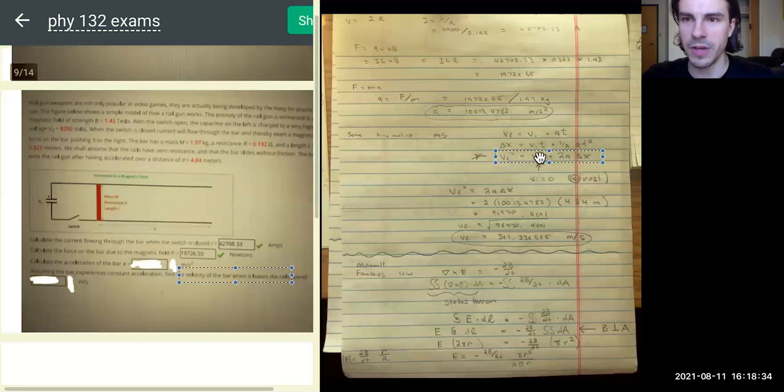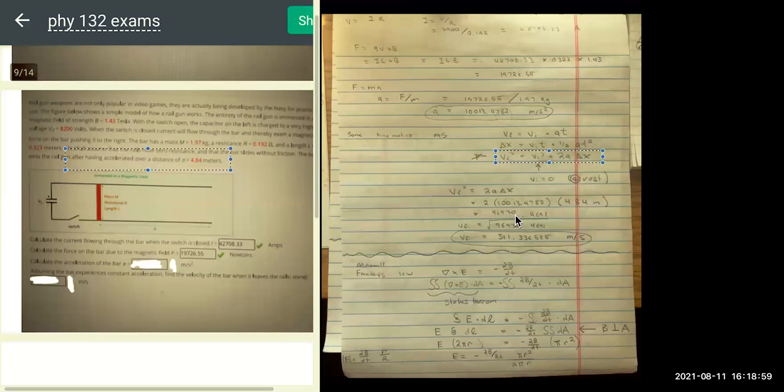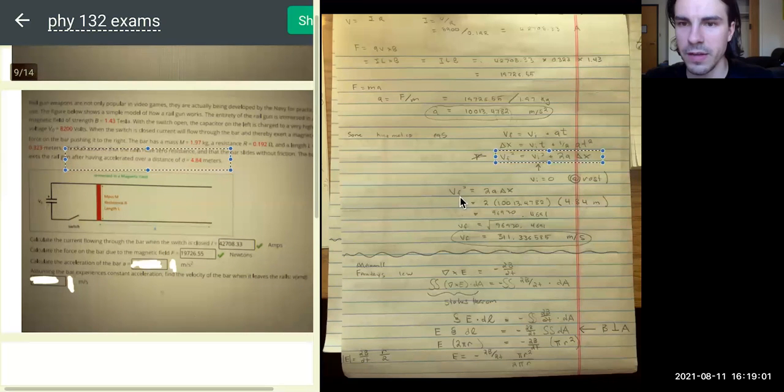So I assumed VI, the initial, is 0. But we do have delta x, the distance over which the thing is being accelerated. So I just did 2 times the acceleration we found in the previous part times that distance. I got this in Excel, 96930. Then I took the square root of that, because this is a squared right there.